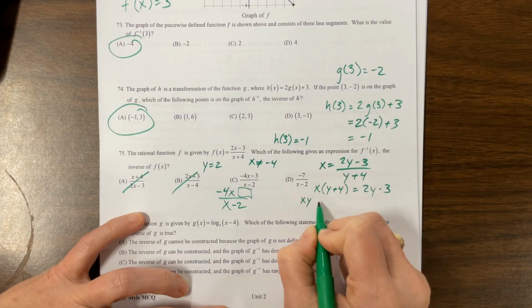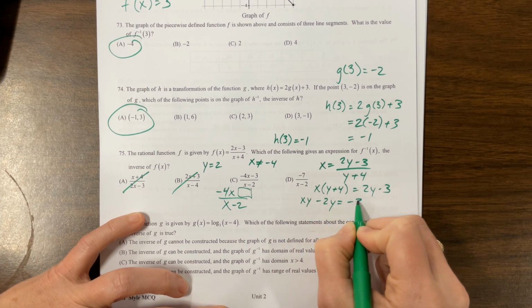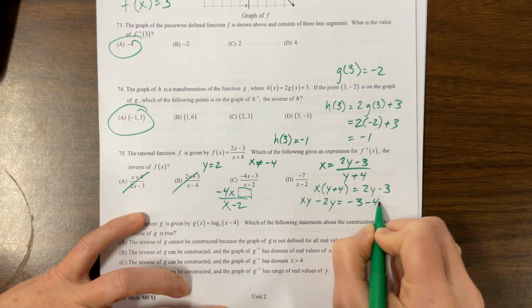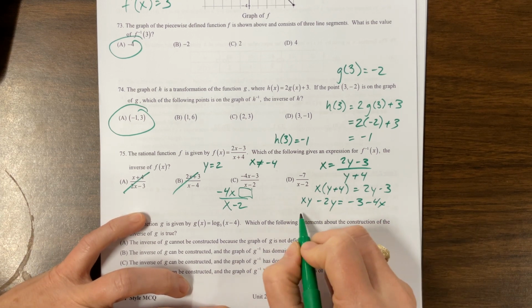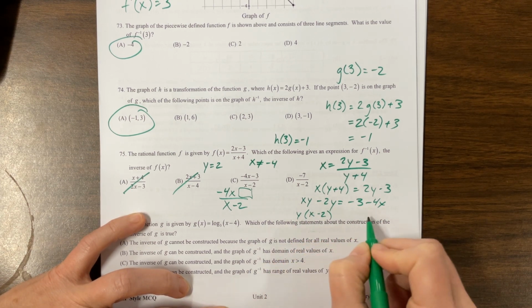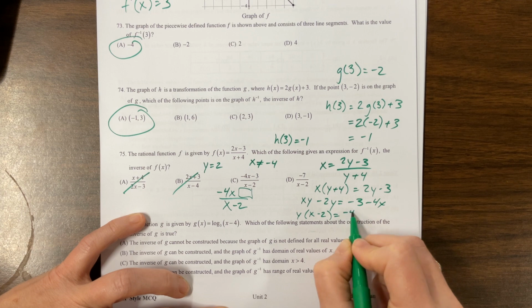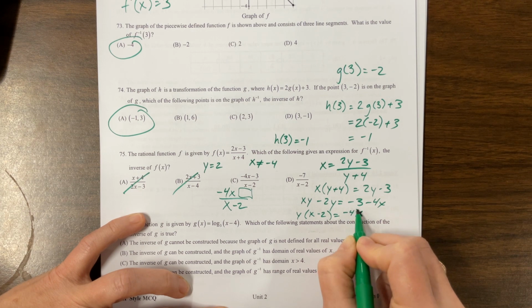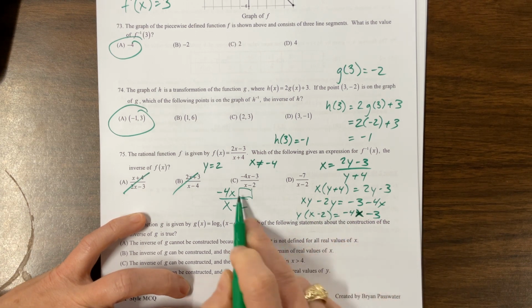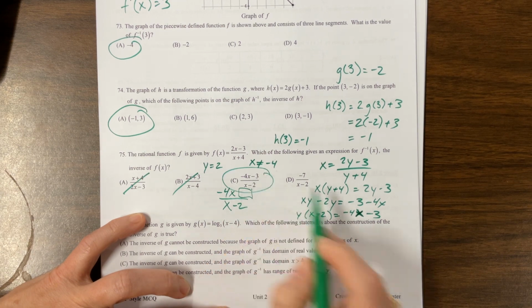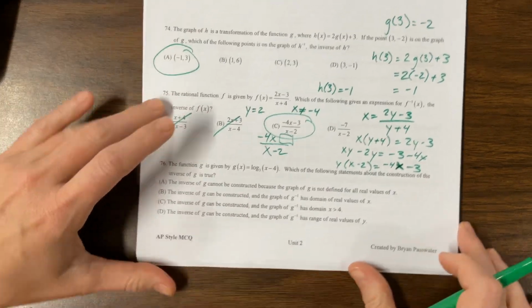I'm going to move this over, so xy minus 2y is equal to -3 minus 4x. If I factor out the y, I have x minus 2. So y equals (-4x minus 3) divided by (x minus 2). Oh, I was right.